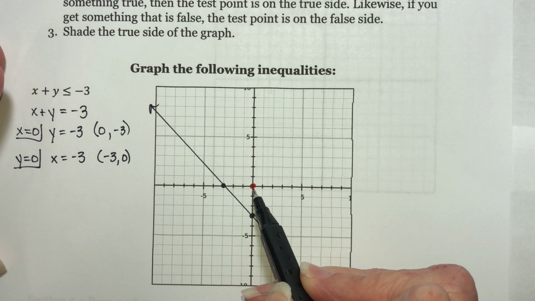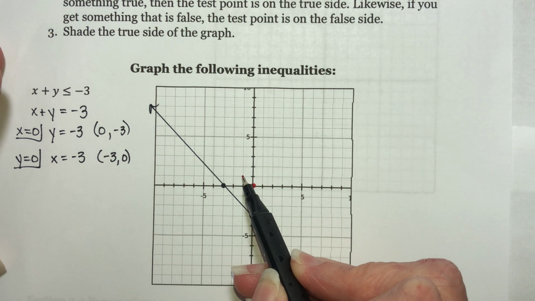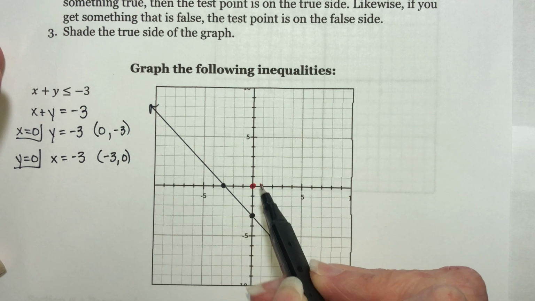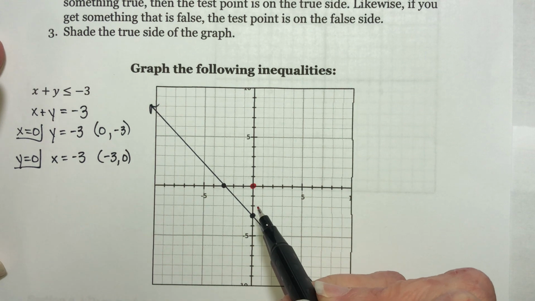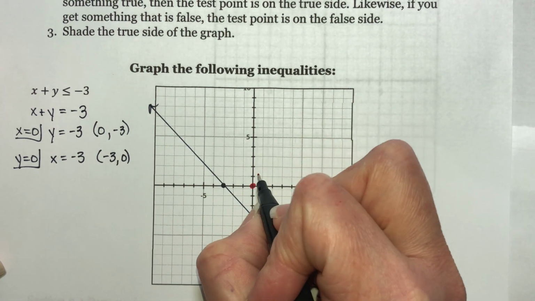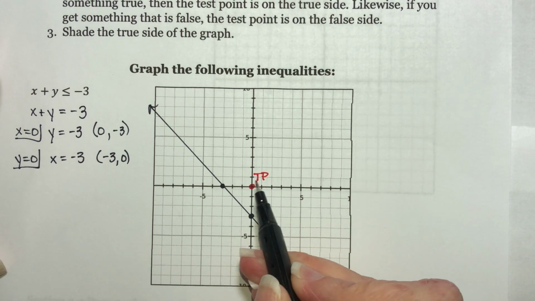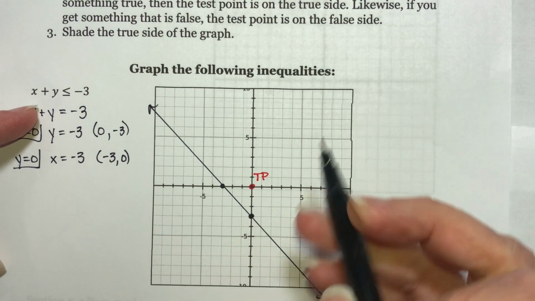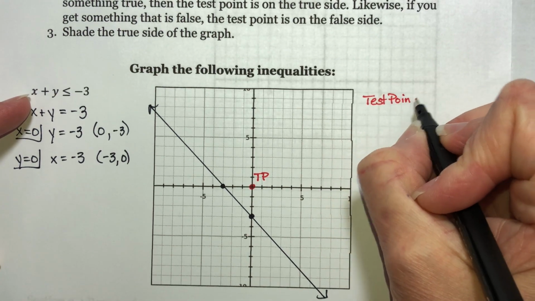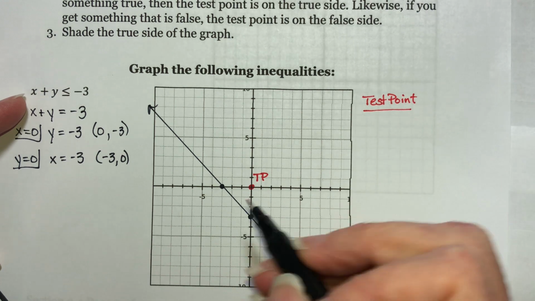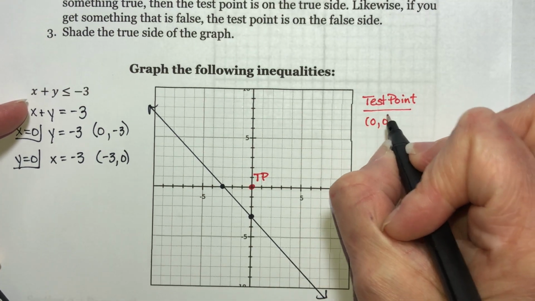Now, if my boundary line happens to go through the origin, I pick something else easy, like 1, 1, or -1, -1, something like that. Something around the origin is available, and you can use small numbers to check. So I'm going to use this as my test point. Now, I've drawn this in. This is technically not part of your answer. What you want to do is take those coordinates, my test point, and I've just chosen this. It could have been any point as long as it's not on that boundary line. I'm choosing 0, 0 to plug in.